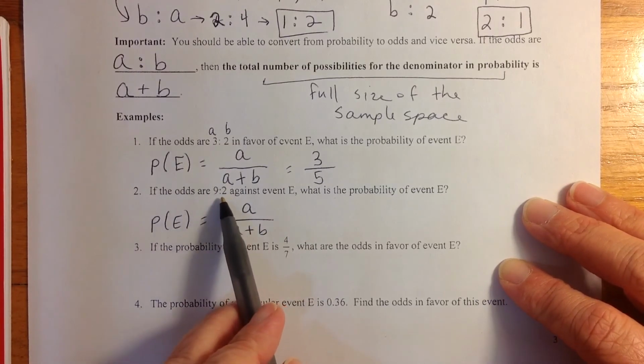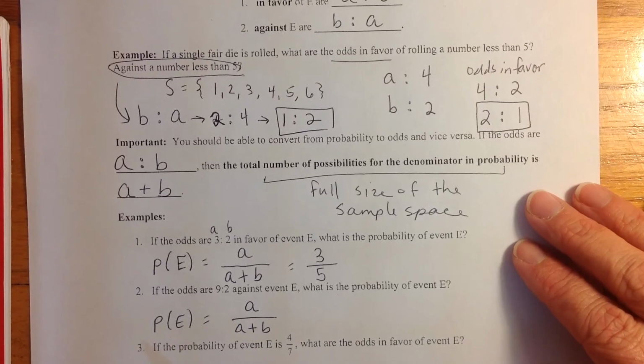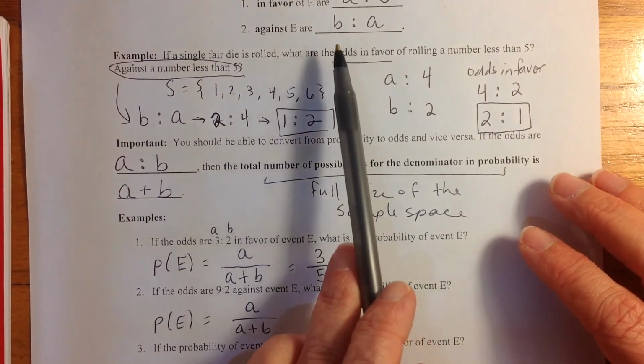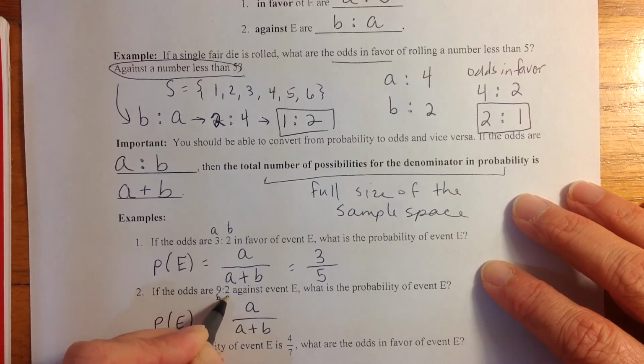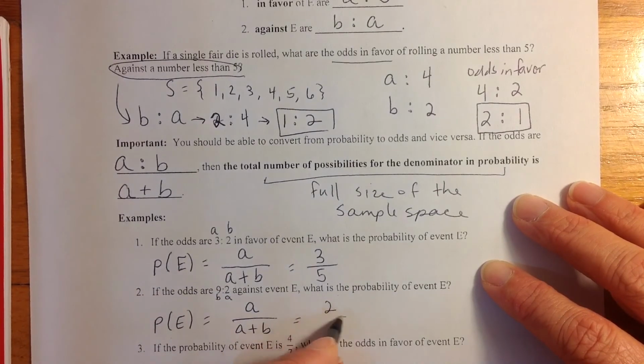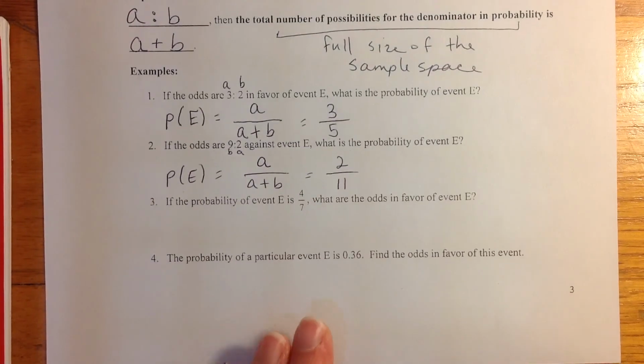These numbers here are written in the form of being against. So if we scroll back up, against is written B to A. So this is my B and this is my A. So my A is 2 and my A plus B is 11. So my probability would be 2/11.